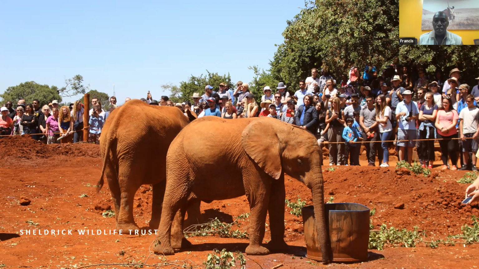We will be able to get there, and it's only open for 1 hour a day, between 11 and 12 o'clock. The rest of the day is closed so that the babies can have more time by themselves, without many people surrounding them.